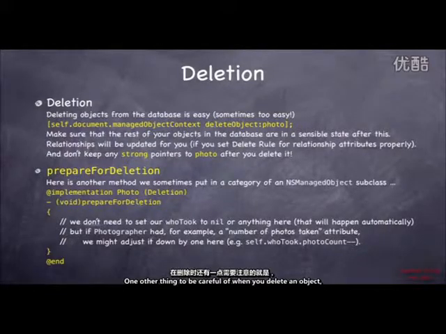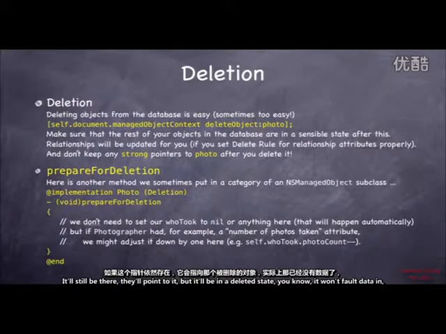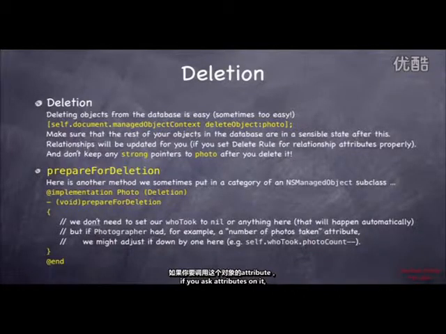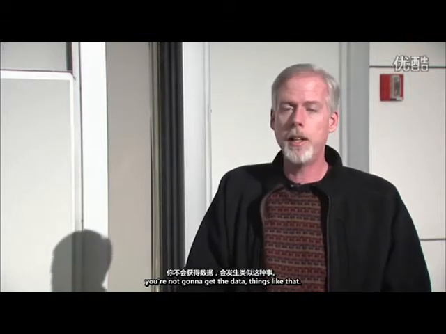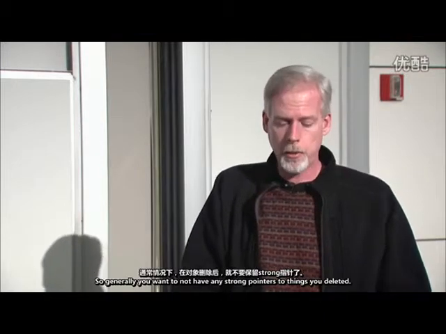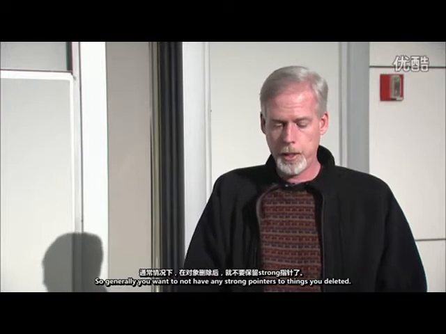One other thing to be careful of when you delete an object: generally you don't want to keep a strong pointer to that object anymore, because it'll be deleted from the database. It'll still be there, you'll have a pointer to it, but it'll be in a deleted state. It won't fault data in. If you ask for attributes on it, you're not going to get data, things like that. So generally you want to not have any strong pointers to things you deleted.